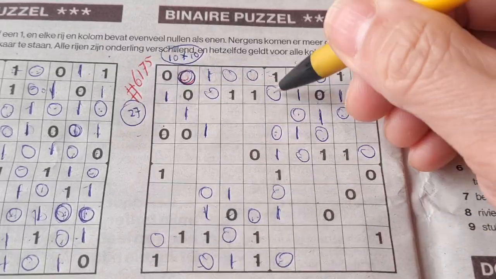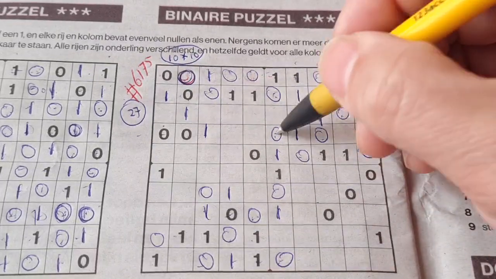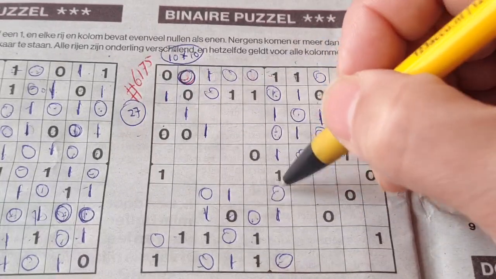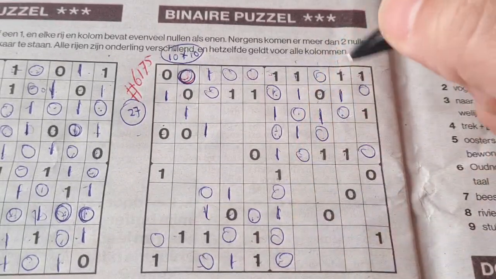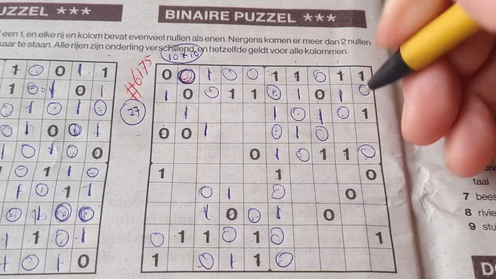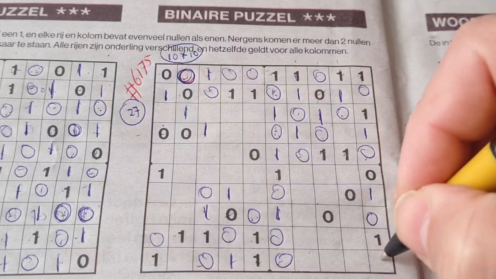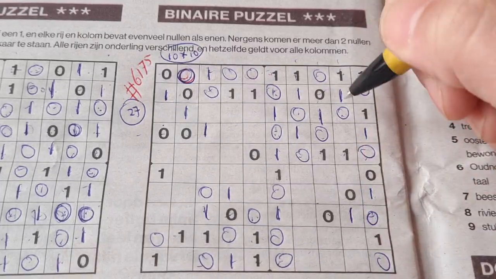1, 2, 3, 4. Well, between 2 O's comes a 1. 1, 2, 3, 4, 5 ones, so the rest are O's. Double O, here 1, there 1. 1, 2, 3, 4, 5 ones, so the rest are O's. Between 2 O's comes a 1.